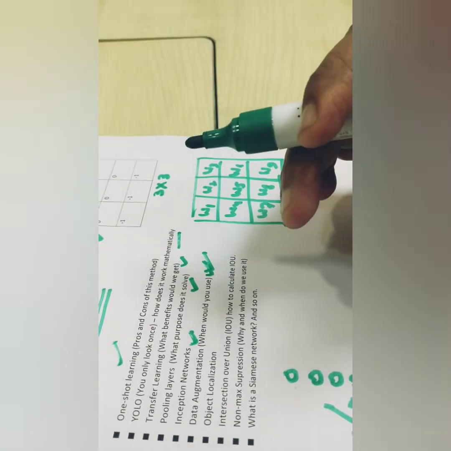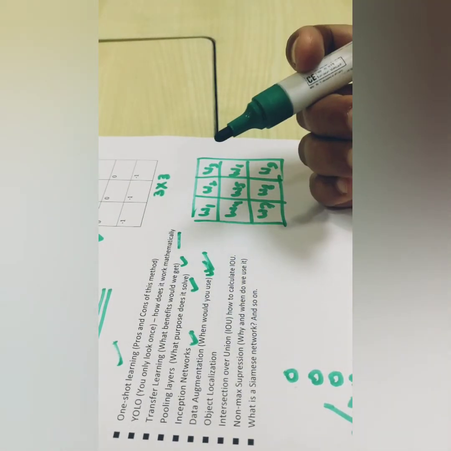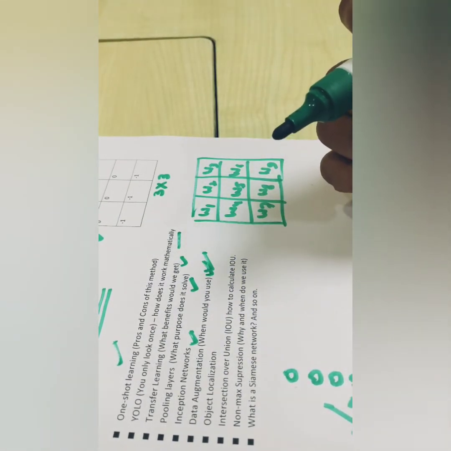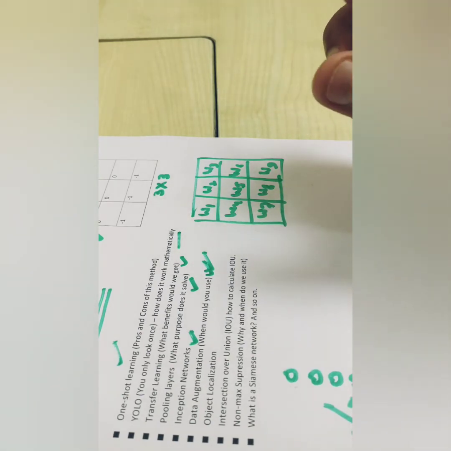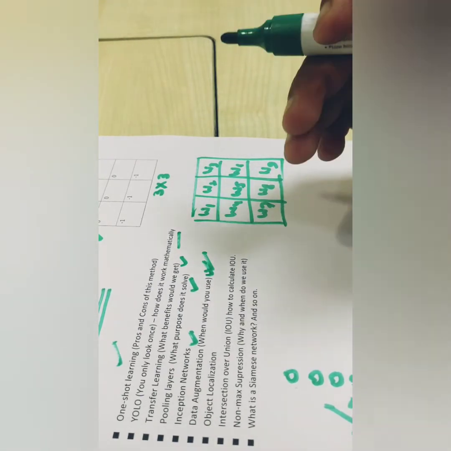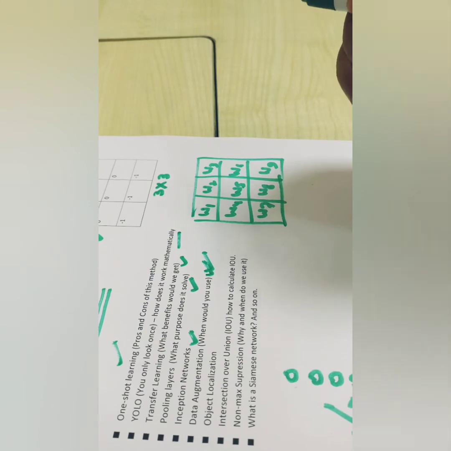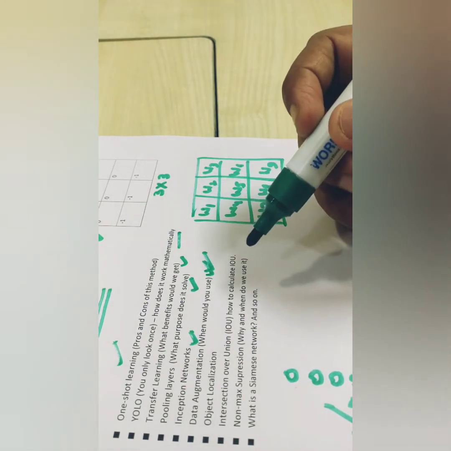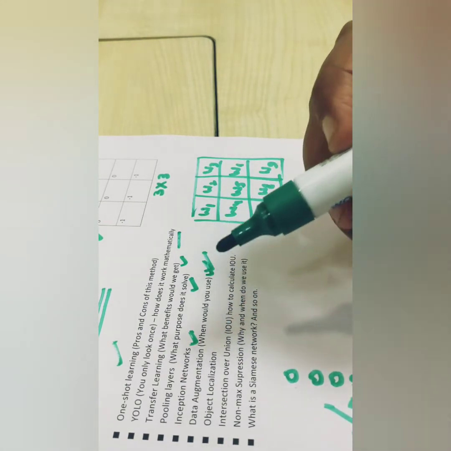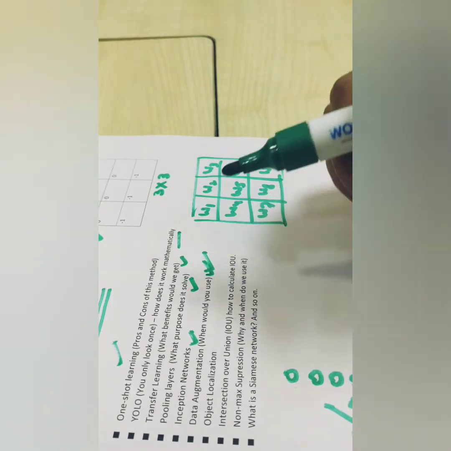As part of data augmentation, you might rotate the picture or flip it vertically or horizontally and so on, or you might take a portion of that picture and do all those kinds of permutations and combinations to get some new data set from the existing ones. And that's where data augmentation helps.